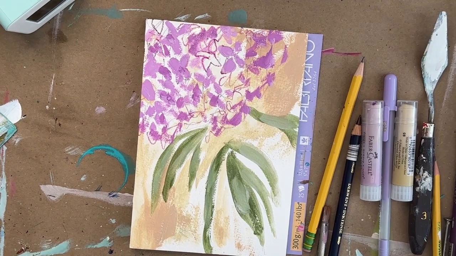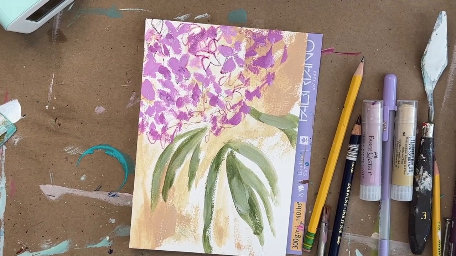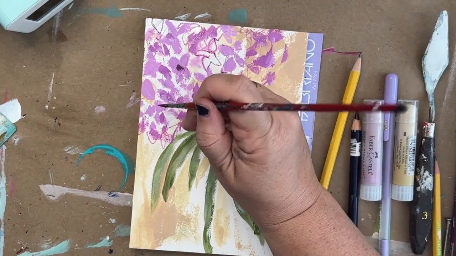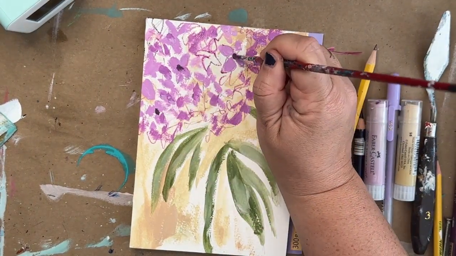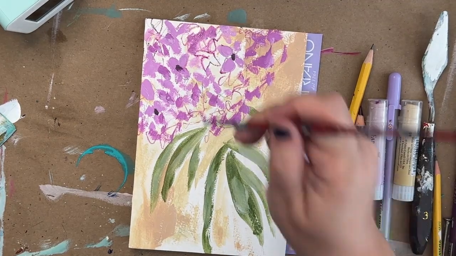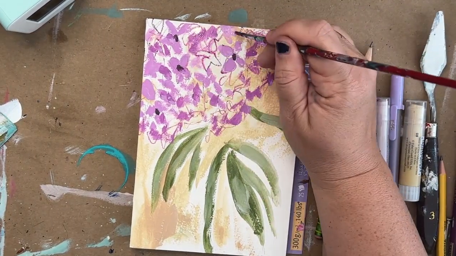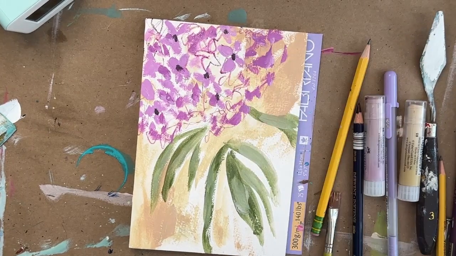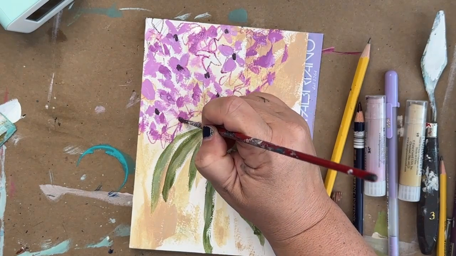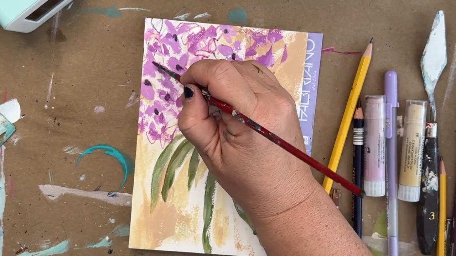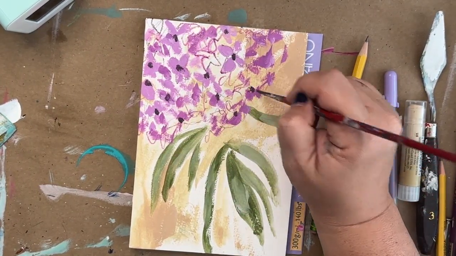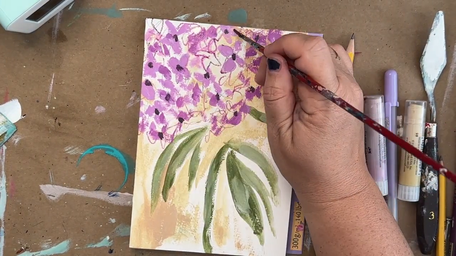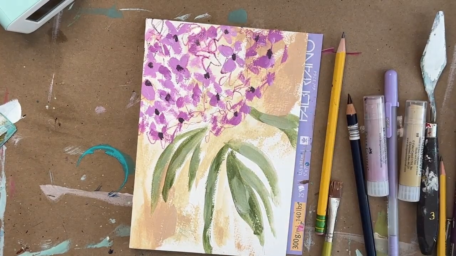And that deep plum, I have that deep plum too. I'm going to use that to redefine the individual blossoms that I have. I'm going to use that for the centers. So now you can start to see, oh, there are little flower blossoms there. It's amazing what small marks can do to suggest the flower you're trying to make. I love that.